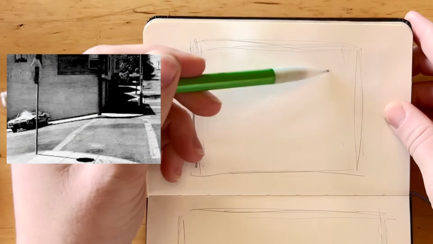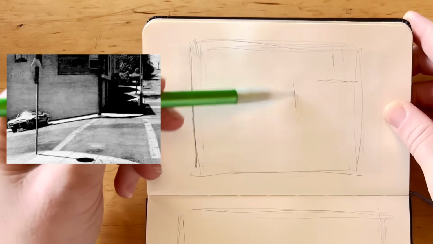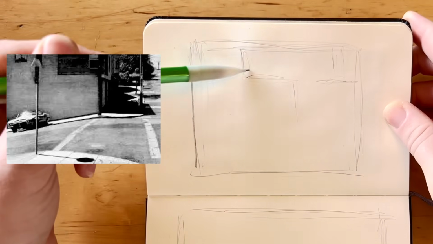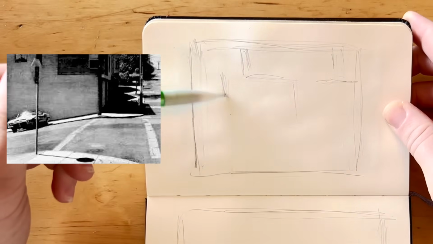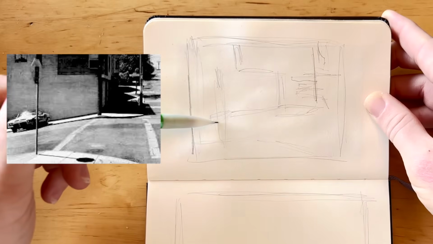If you're following along with this exercise or you want to do it for one of your own images, I would recommend working with a time limit. Remember, this is an exercise, it's a sketch, it doesn't need to be perfect, and setting a time limit will help you focus on the big picture.